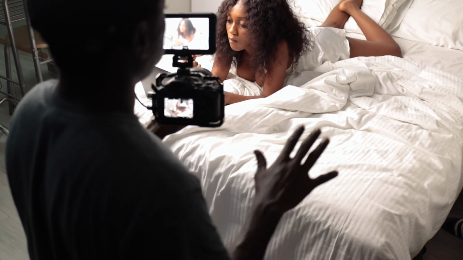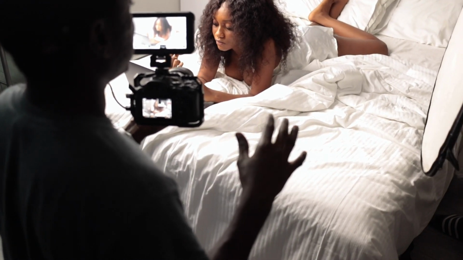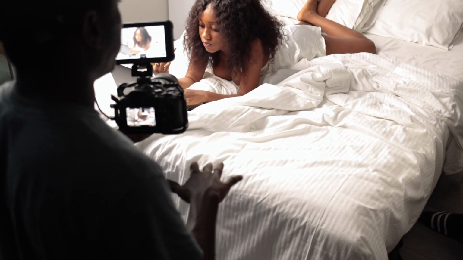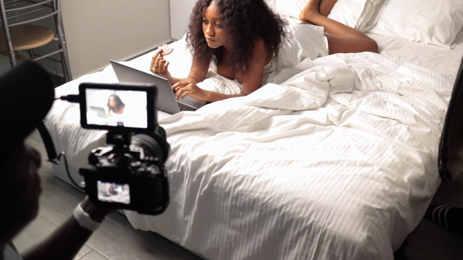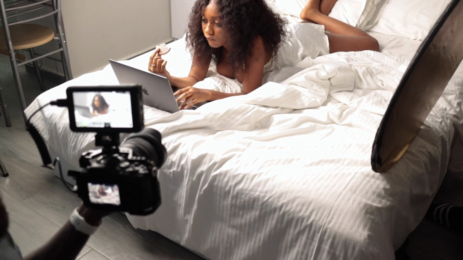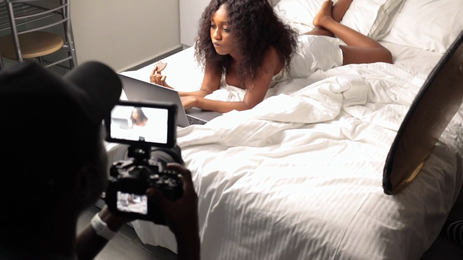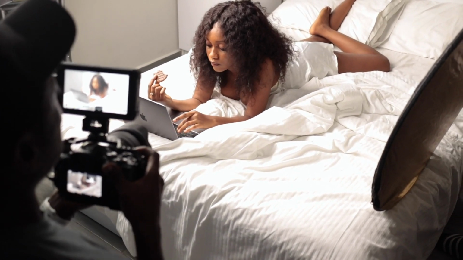So this is supposed to be our end frame where she's snacking on the biscuit, but because we already started on the bed, we just relit the scene so that we can get away with the bed shots and we don't have to come to the bed anymore. All right, so this is the angle that I want to take it from.